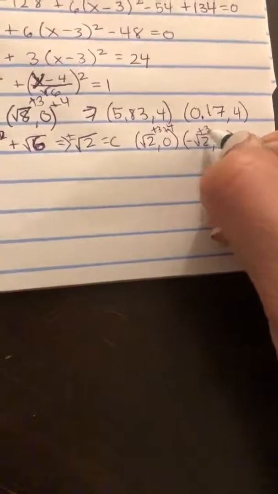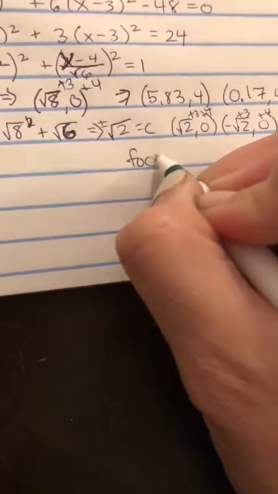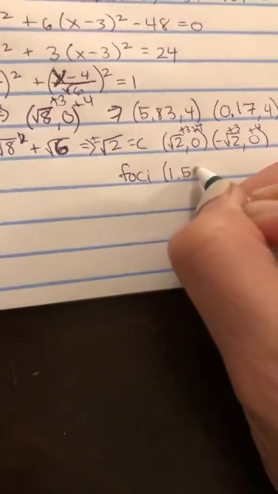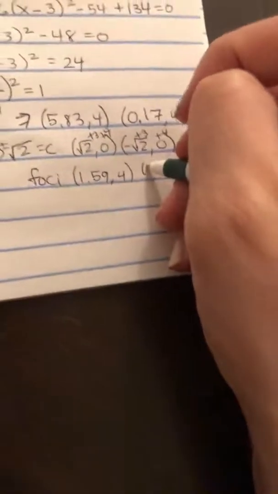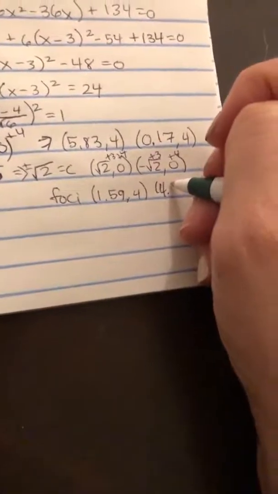So that means that our foci is gonna be square root of 2, 0, negative square root of 2, 0. But again, because our center is at 3, 4, we're going to add 3 and we're going to add 4 to each of these. And so that's going to give us a foci of 1.59, 4 and 4.414, 4.